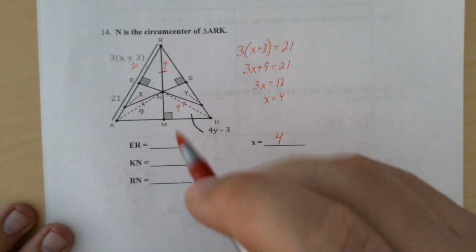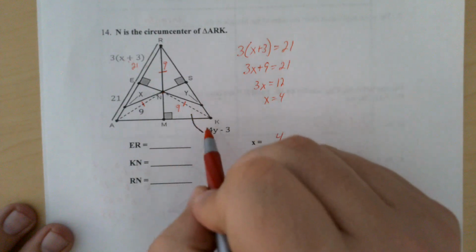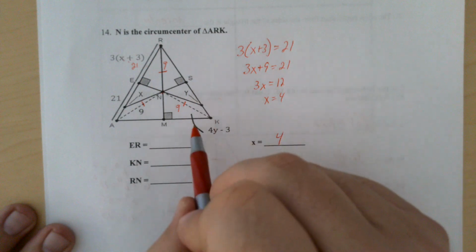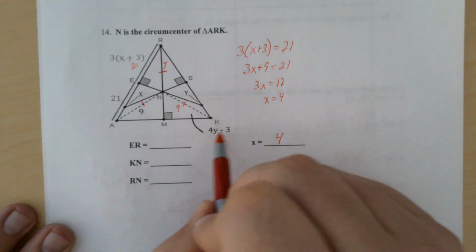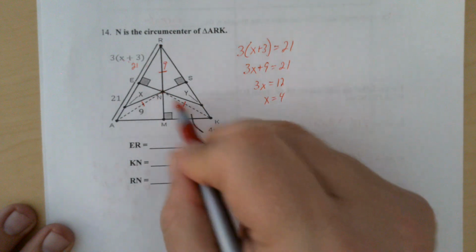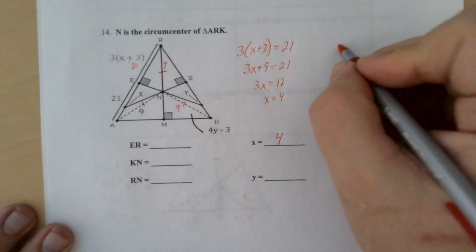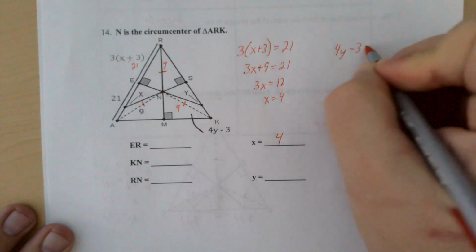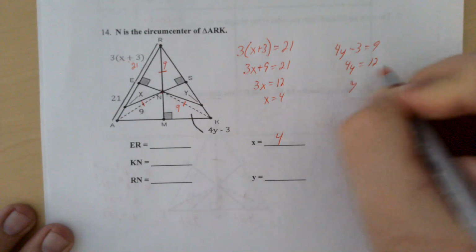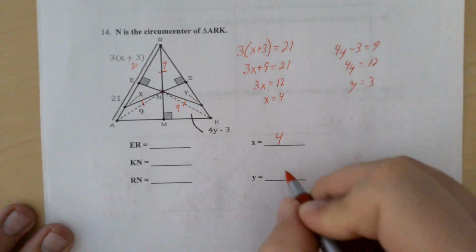And then I need to set up a problem where I'm finding what y is. So we're told 4y minus 3, this right here, we know this segment has to equal 9. So 4y minus 3 equals 9. This will be very easy to solve. When I divide by 4, I get a 3.